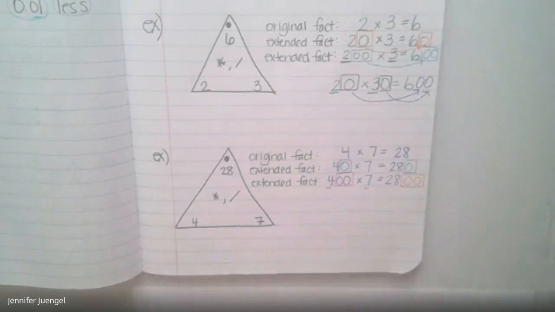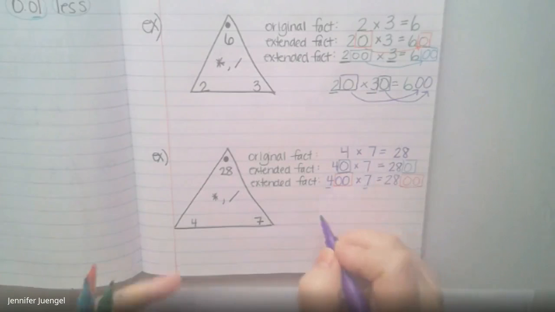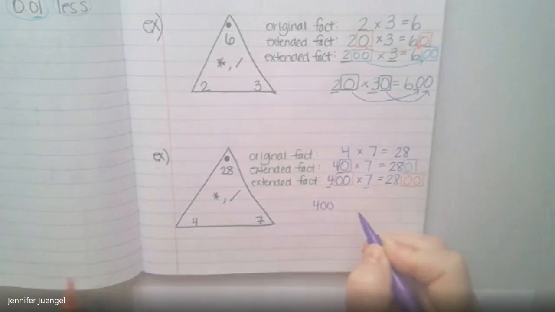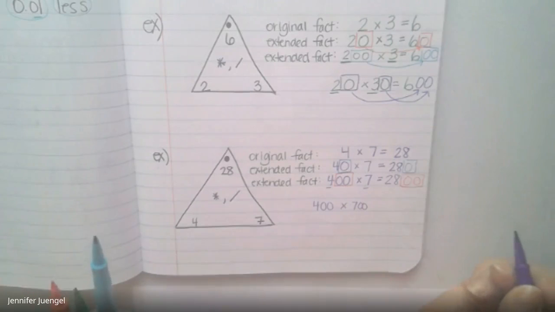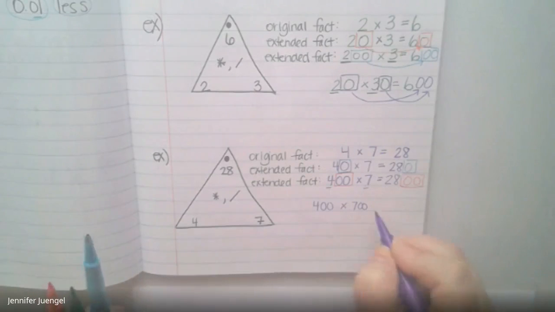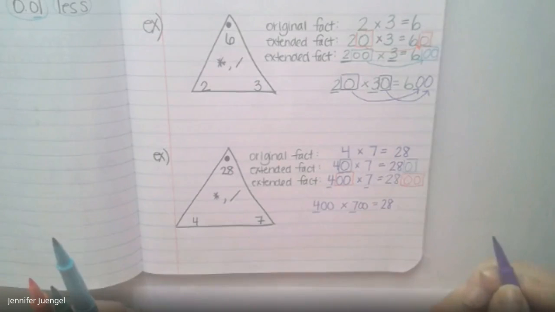And I can do this no matter how many times I want to change the number. It doesn't matter how many ways I change the number. If I keep track of my zeros, we're all set. So if I wanted to create an extended fact like 400 times 700, I still could even do that. 4 times 7 is still 28, and that never changes.